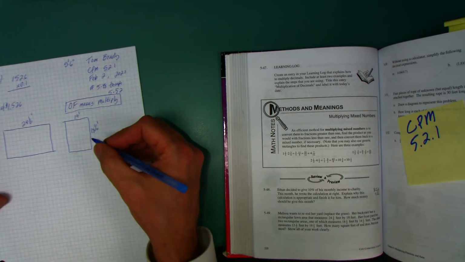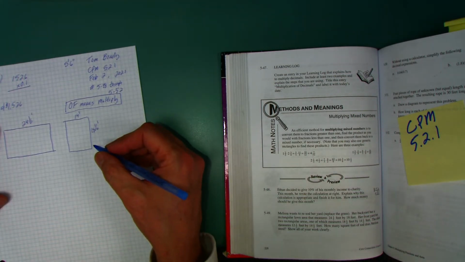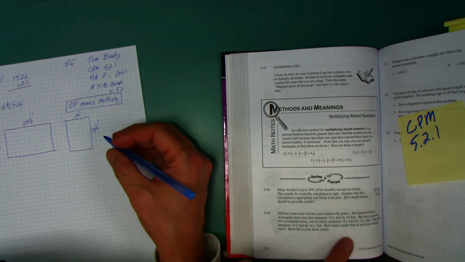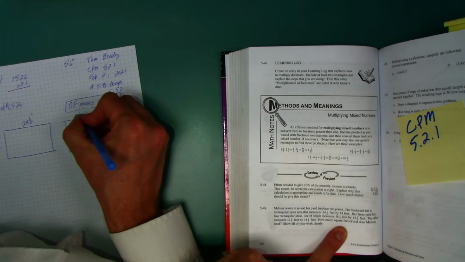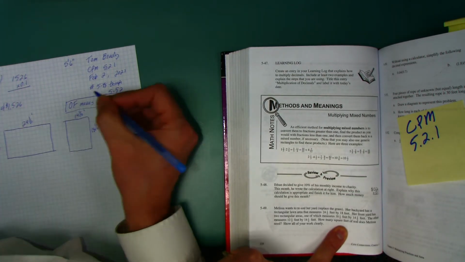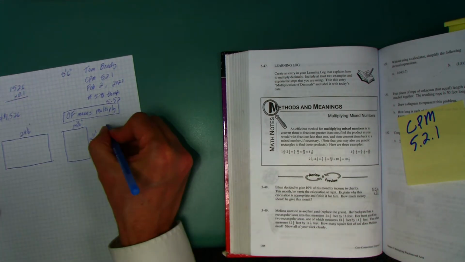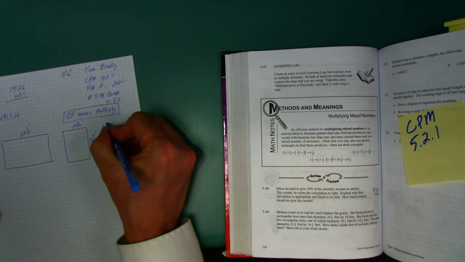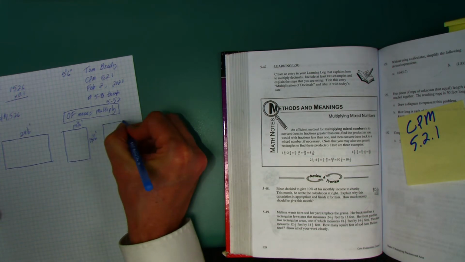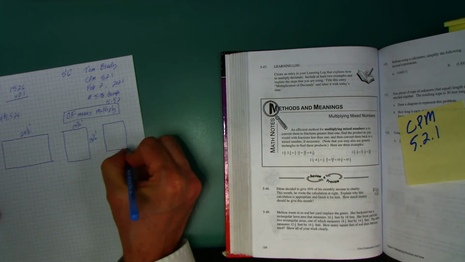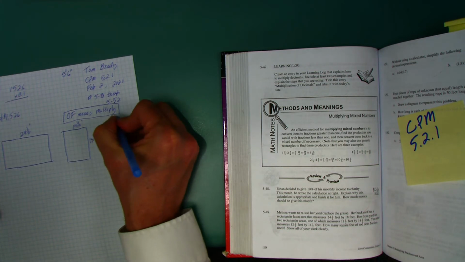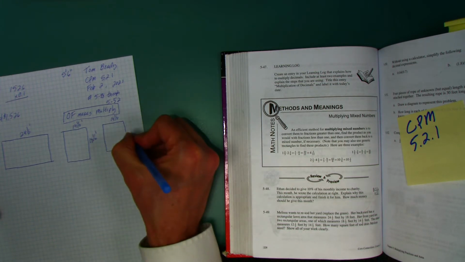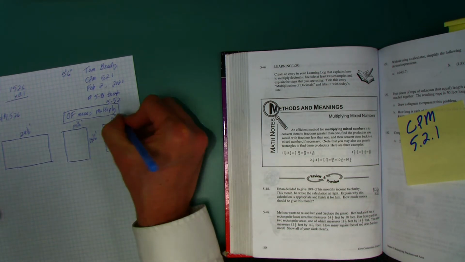Glad I checked that. You don't know if it's half. Okay, 12 and a half by 14 and a half. So we're going to say 14 and a half, and this time it's only 12 and a half.